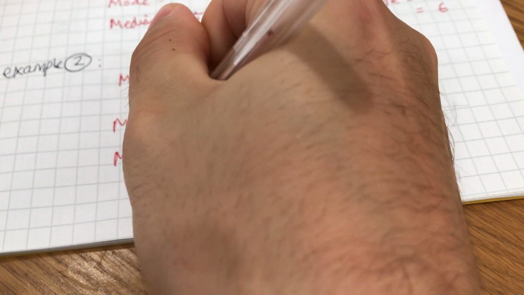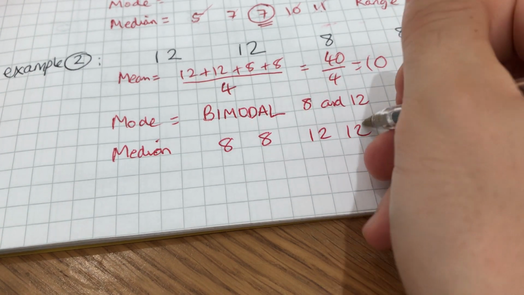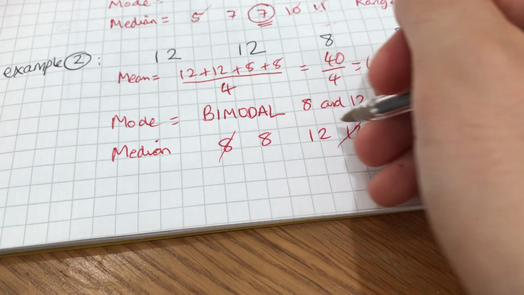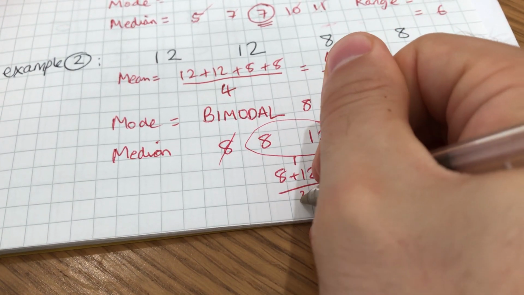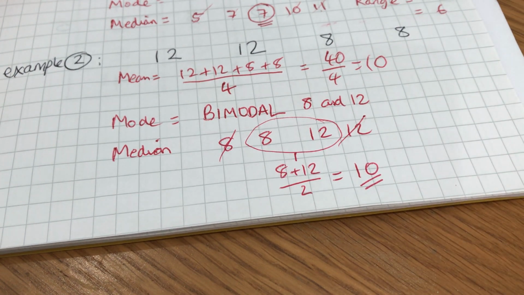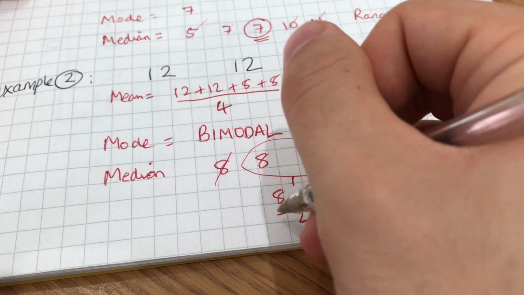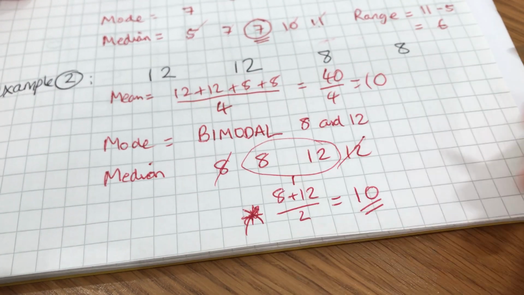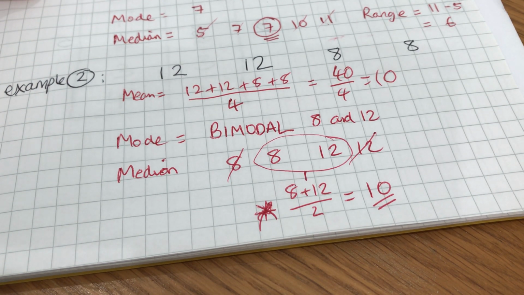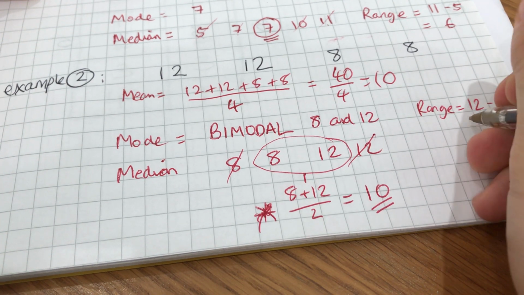Next stop, median. So if I order them smallest to biggest, cross out the end ones together, and hang on, we've now got 2 middles. So we do the middle of that by adding them together and halving it, giving us 10. Or we can just work out what's in the middle of 8 and 12, can't you? But for more difficult examples, it's really good to have that method there. Add them together and divide by 2. And then finally the range is the biggest take the smallest. So that's that.